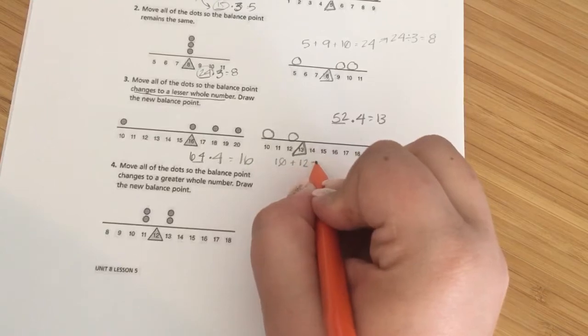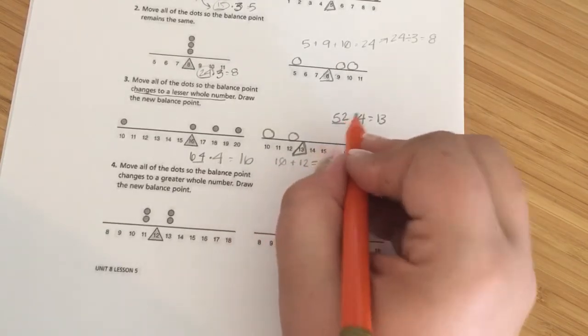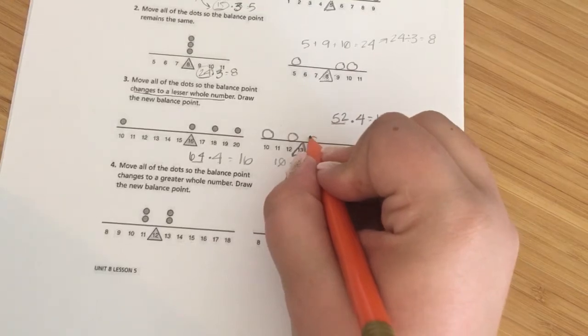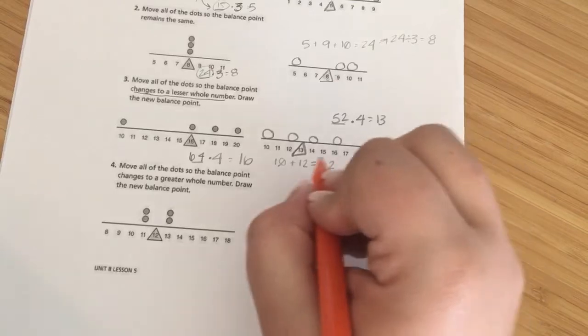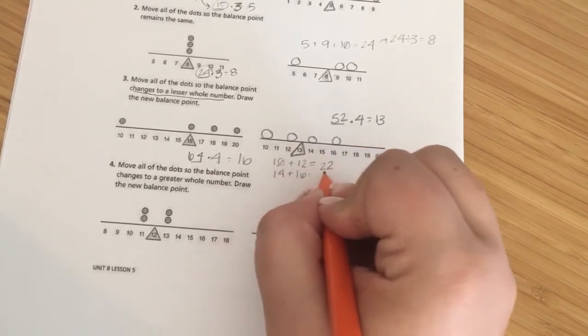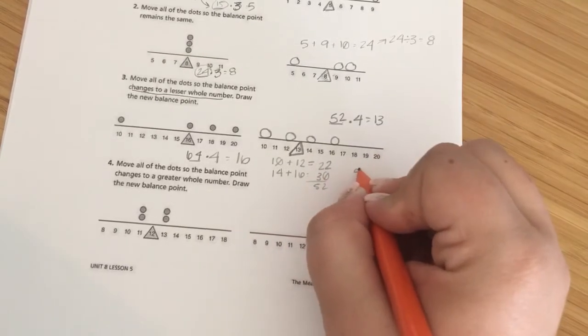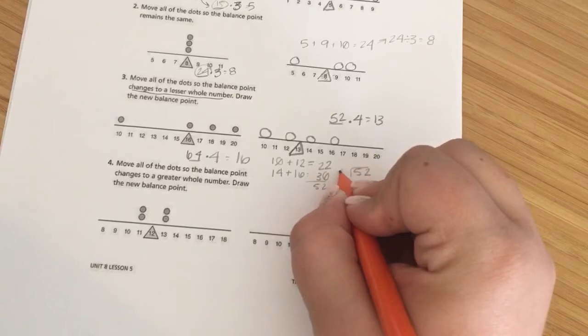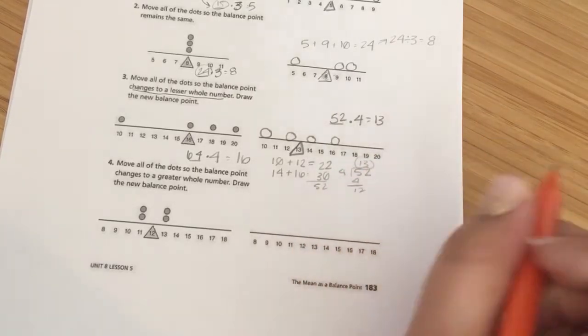10 plus 12 equals 22. Now I have 30 left. Now I can do 14 and 16. That equals 30. I moved all of the dots, and that moved my mean, or my middle point, down to 13. Number 4. Move all of the dots so the balance point changes to a greater whole number.